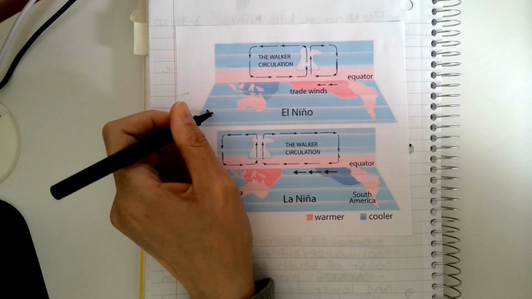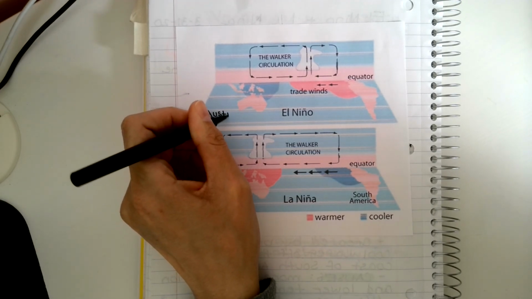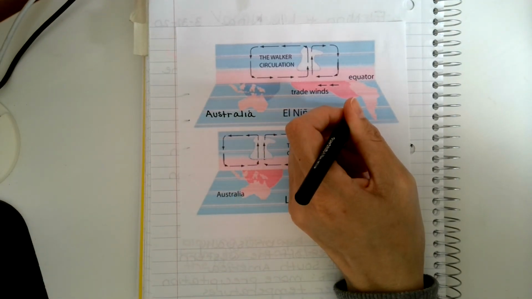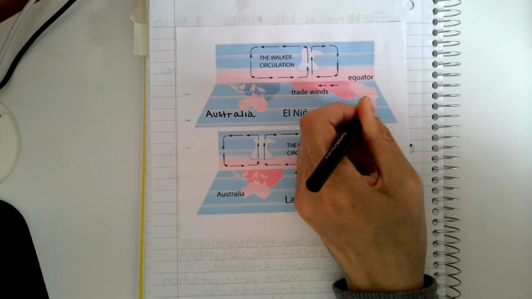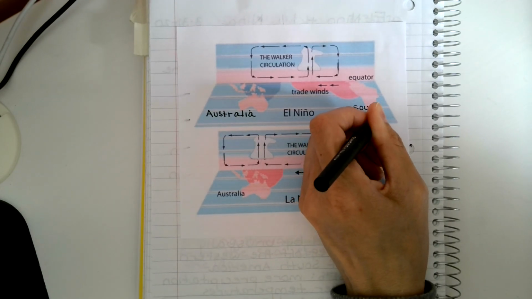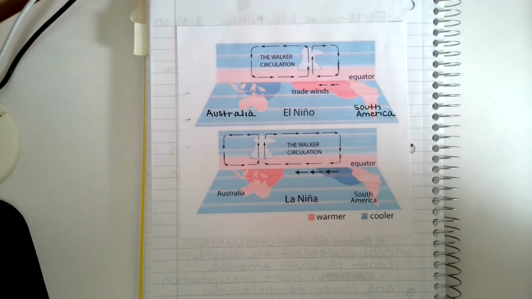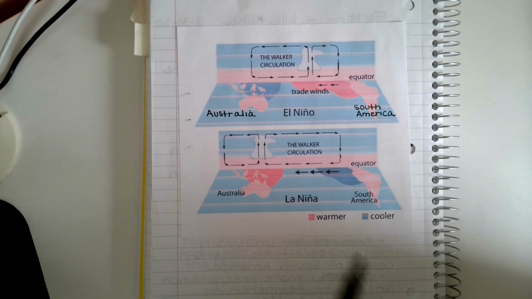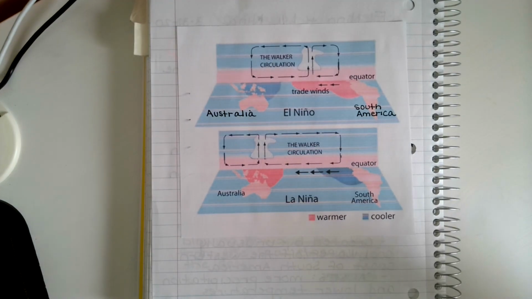So this one you can label Australia. This one's South America. Okay, so warm, cold. So it's showing you which one is which. So just to give you a little bit of a visual.